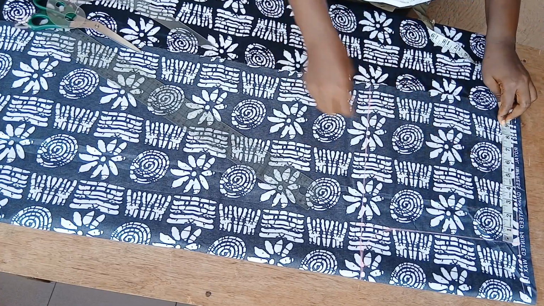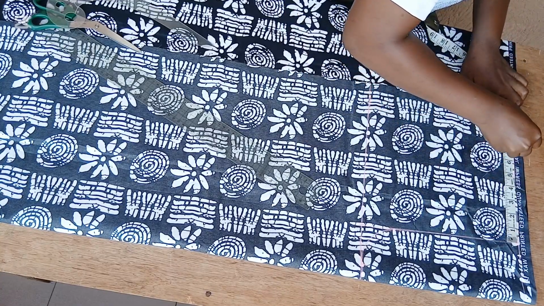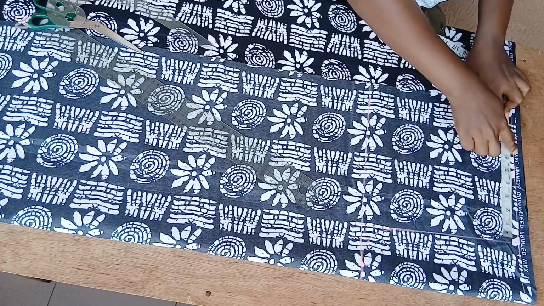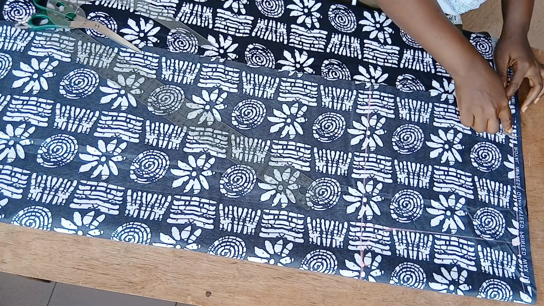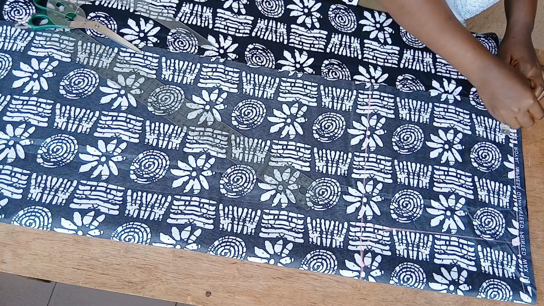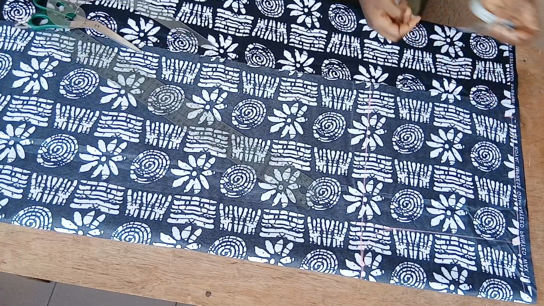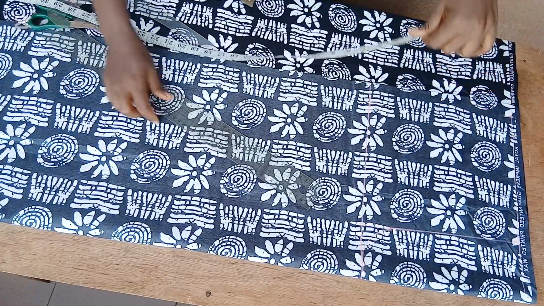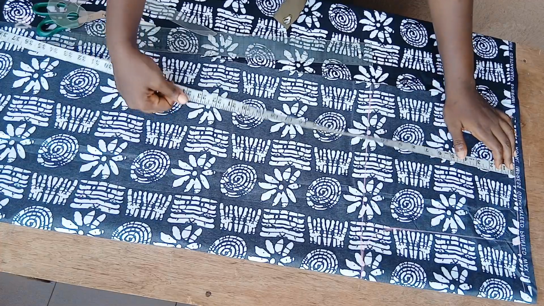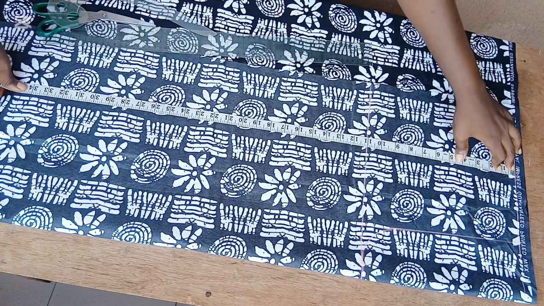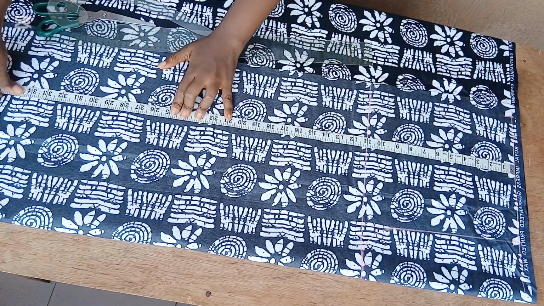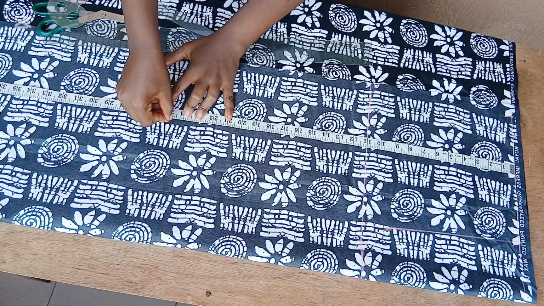At the starting point now, I have to mark my waist measurement, which is my waist divided by 4 plus 1 inch for seam allowance. Now I take my measurement from waist to knee and also the full length.